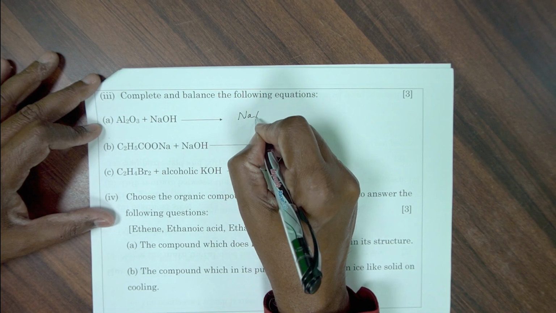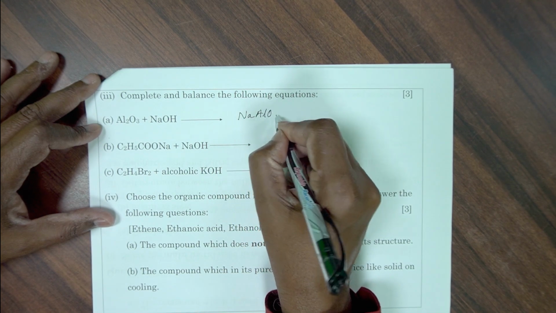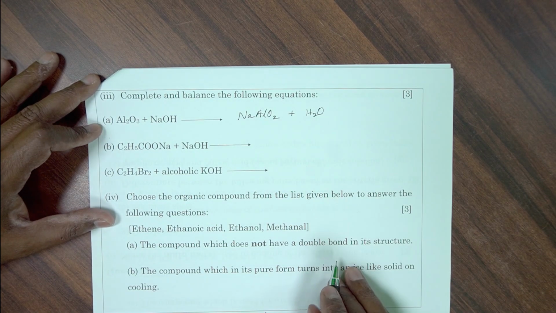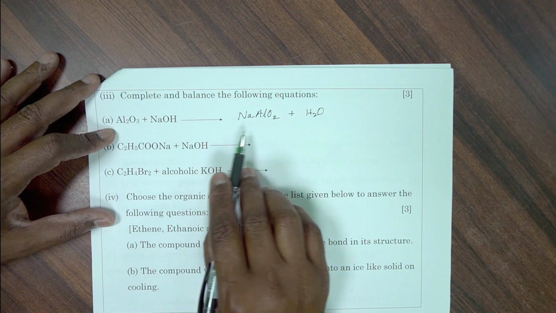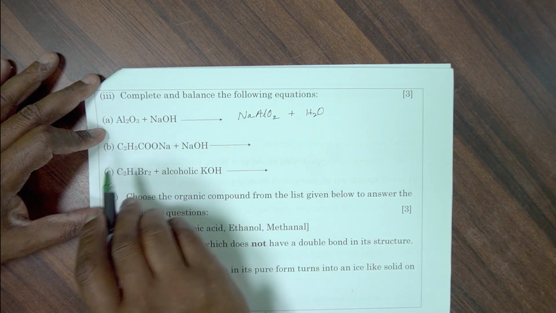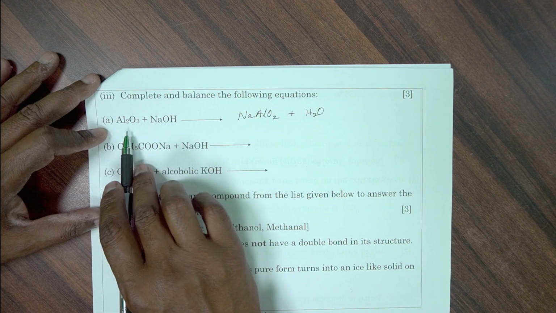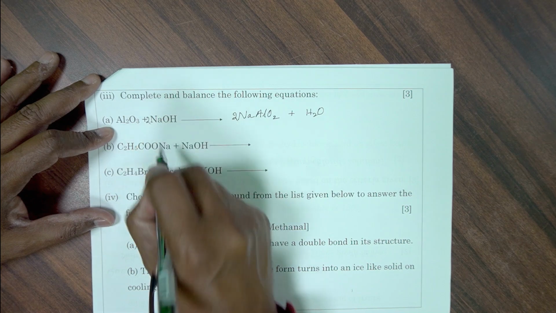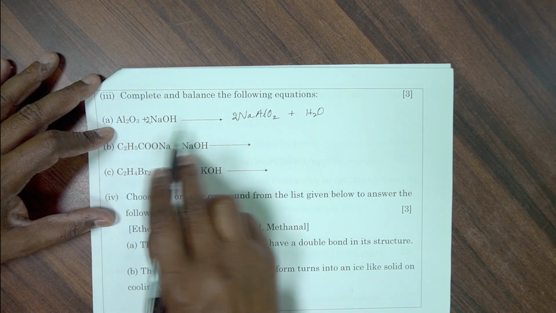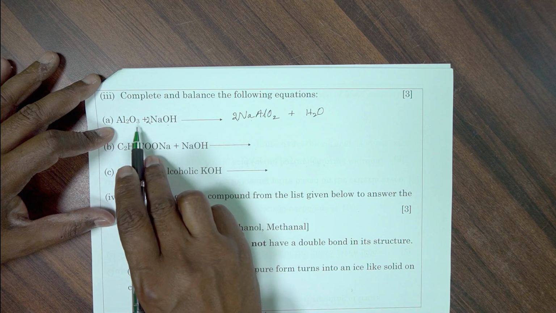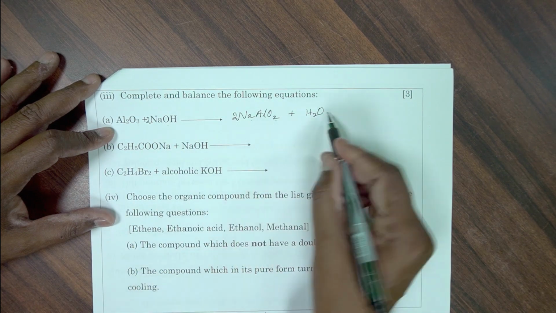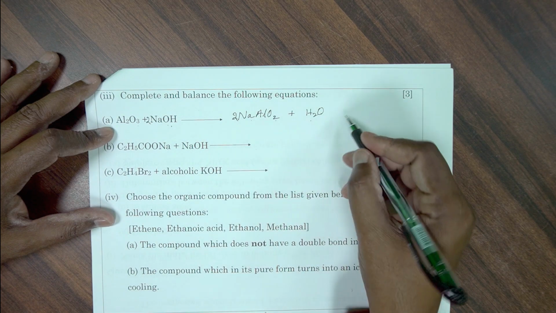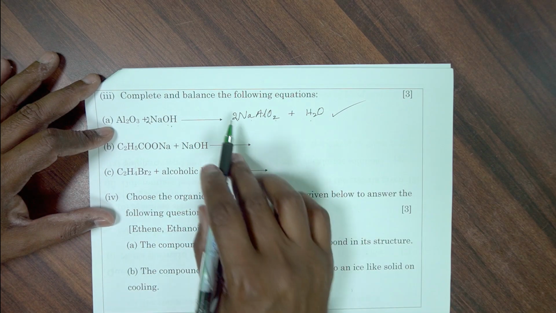Sodium meta-aluminate, NaAlO2 plus H2O. Okay, so NaAlO2 and H2O. So how do you balance this reaction? 2 aluminiums are there, so you have 2 NaOH. So 2 Na, 2 Al, that is done. 2 oxygens here, 5 oxygens, 2 twos are 4 and 1 makes 5 oxygens, and 2 hydrogens here, 2 hydrogens here. It is balanced, right? The product is sodium meta-aluminate.